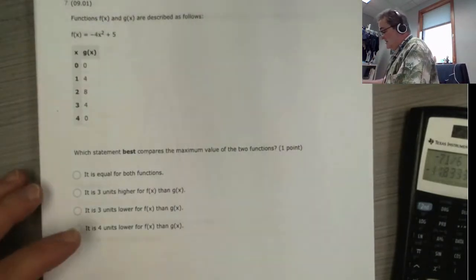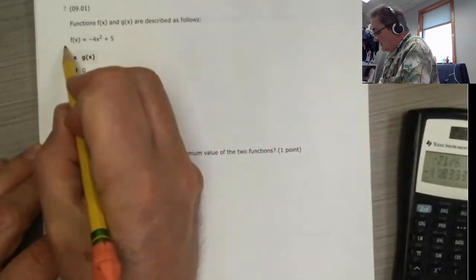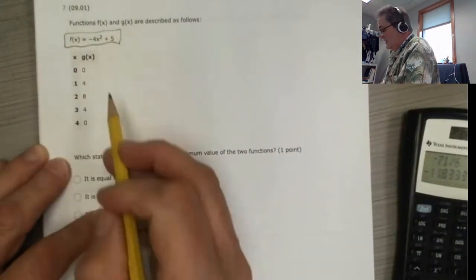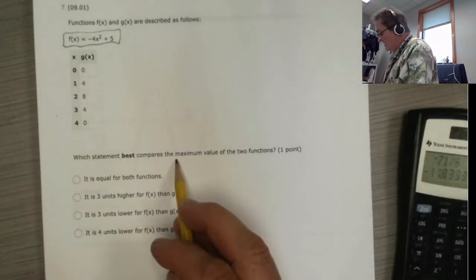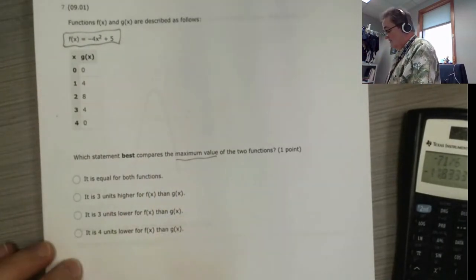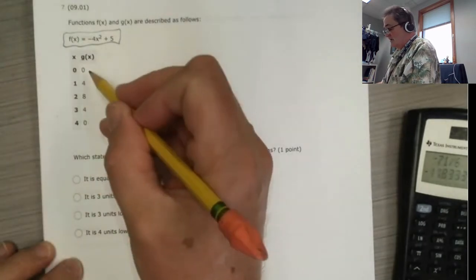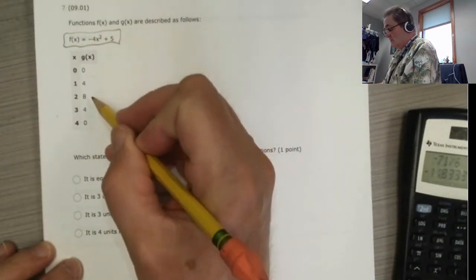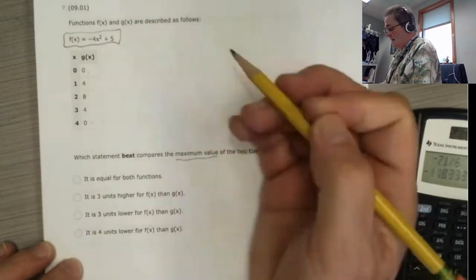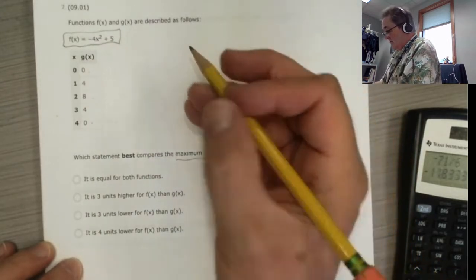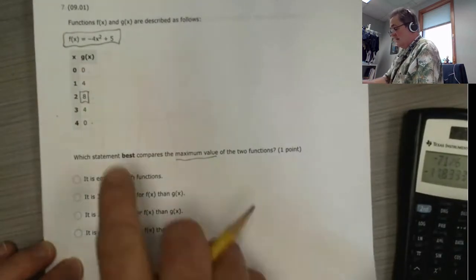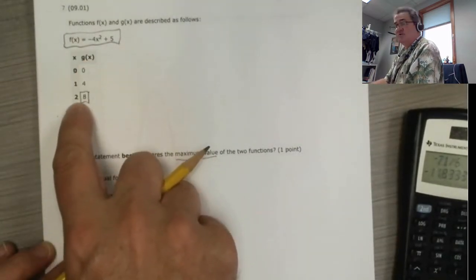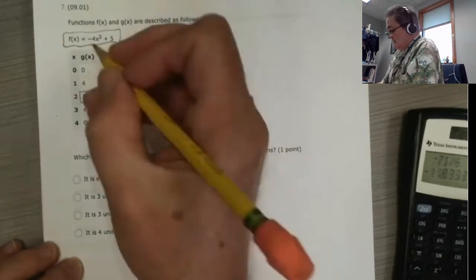Okay, we have two functions here, f of x and g of x. So f of x is right here, and g of x is a table. And it says, which statement best compares the maximum value of the two functions? Well, if we look at g of x, it starts at 0, goes up to 4, goes up to 8, goes back down to 4, goes back down to 0. So the maximum value is 8, right? The value of g of x. When the x is 2, it's at 8. So g of x is 8.